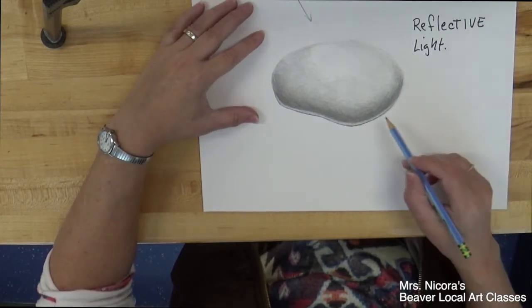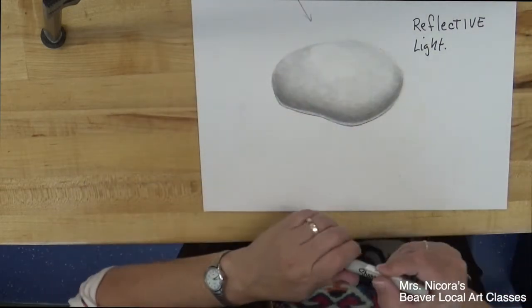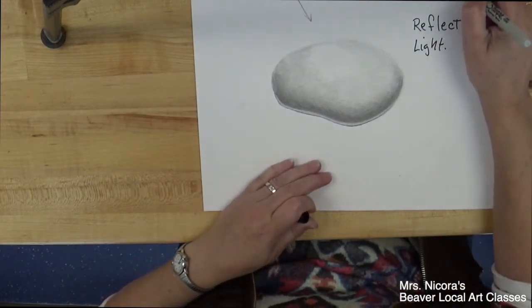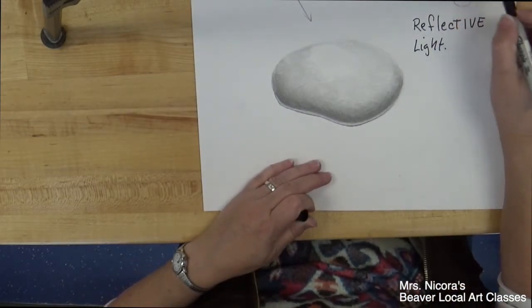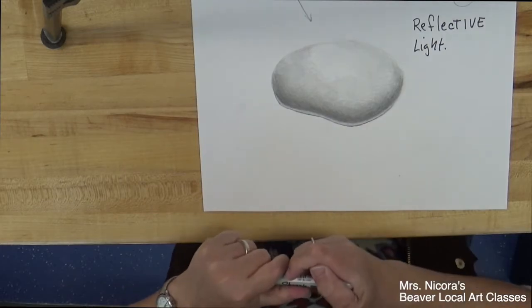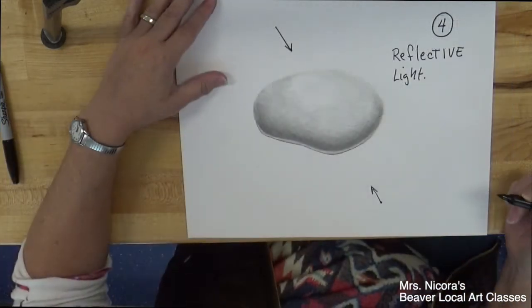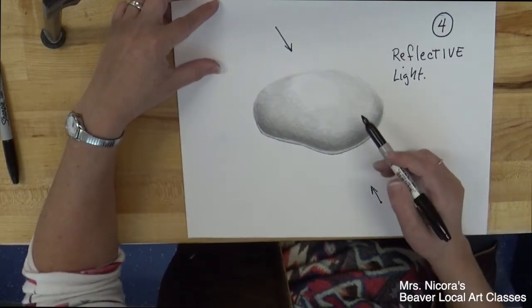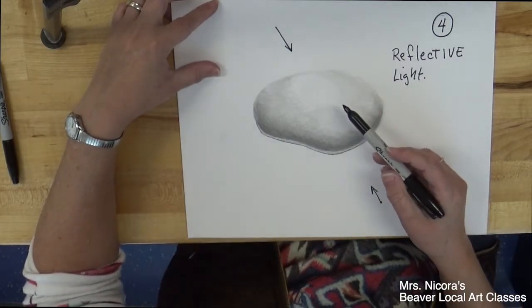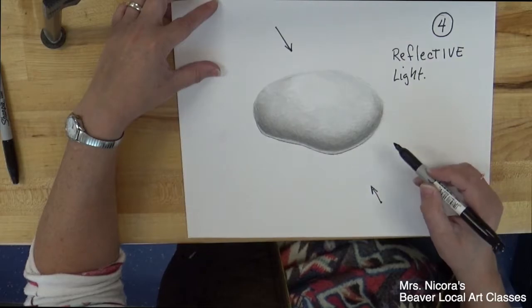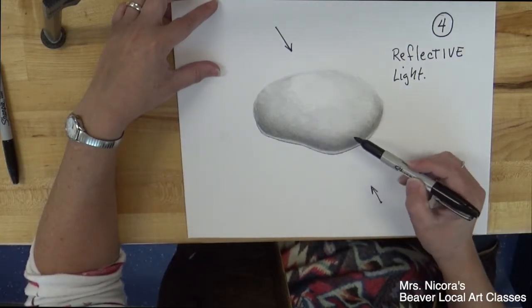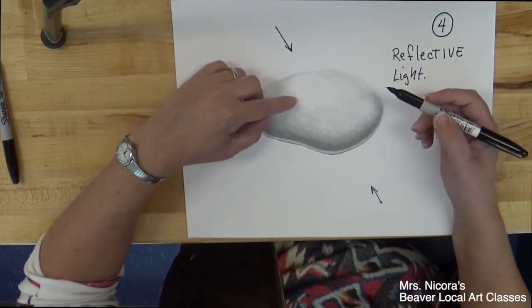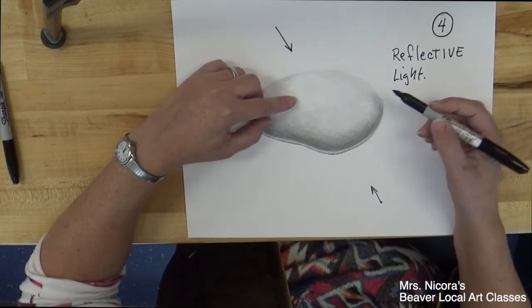Okay, so this is number 4. One last shadow type, and I want you to be aware that this last shadow type is the only one that's going to be on the outside. So if you look here at all of these, we have 4 shadow types on this shape.